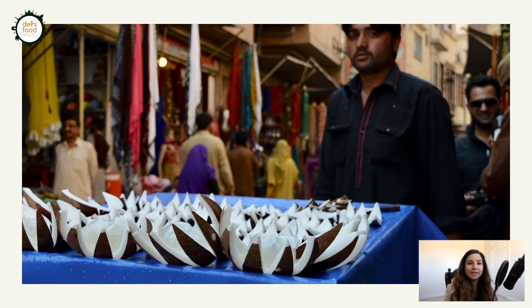An example would be this man here selling sliced coconut with ice in the middle to keep the coconuts cool, because when it's 50 degrees outside and you're walking around for hours, cold coconut can be quite refreshing and hydrating.